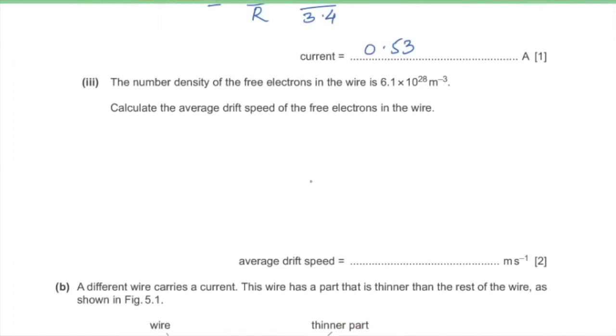Part 3, the number density of the free electrons in the wire is 6.1 into 10 to the power of 28 per meter cube. Calculate the average drift speed of the free electrons in the wire. So current is equal to number density into cross-sectional area into average speed into the charge of an electron. The current through that wire is 0.53.